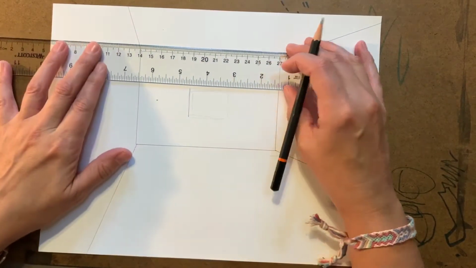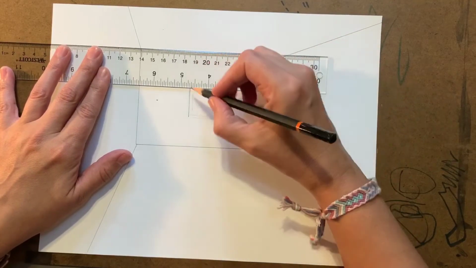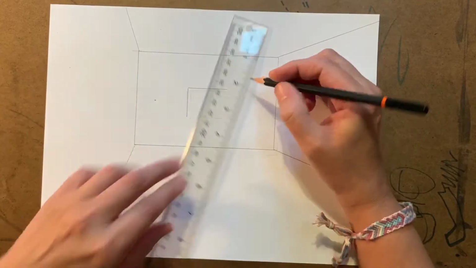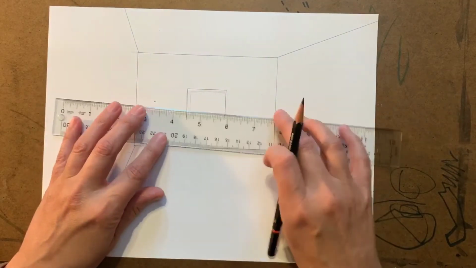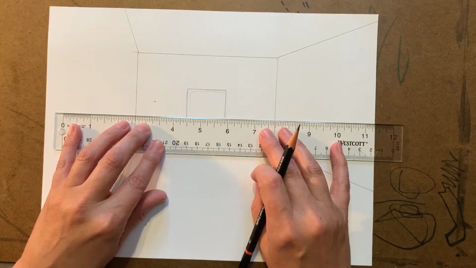So this television is going to be a rectangle, and it has right angles. The sides are parallel to the sides of the room, and the top and the bottom are parallel to the floor and the ceiling.